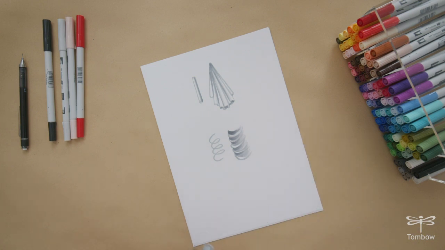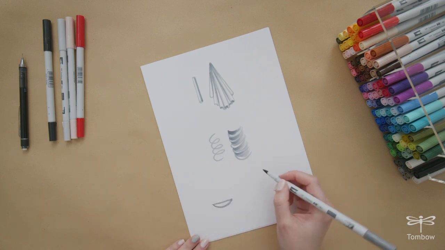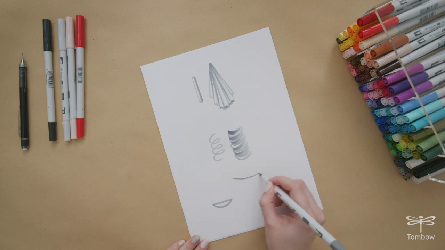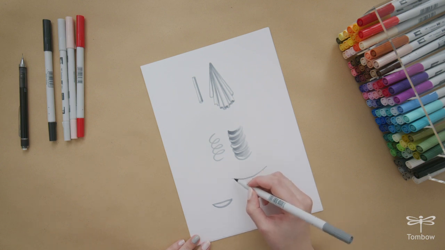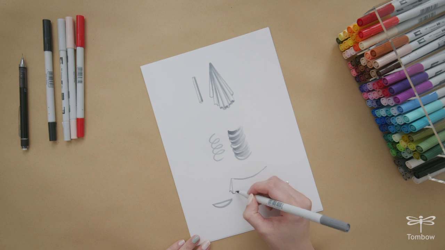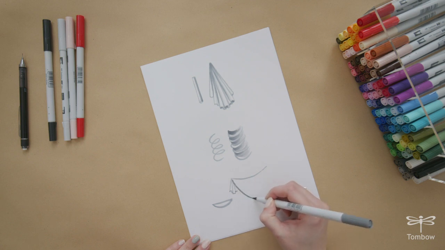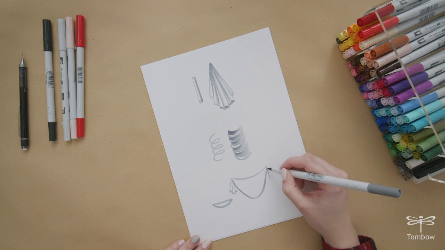The third one is called diaper fold, and it looks like this. I'm sure you've seen it many times. This fold has a triangular shape and also has these curvy horizontal lines.